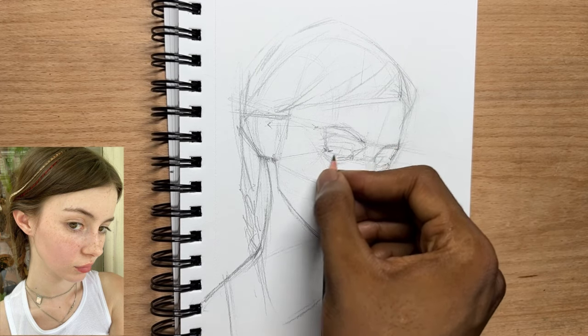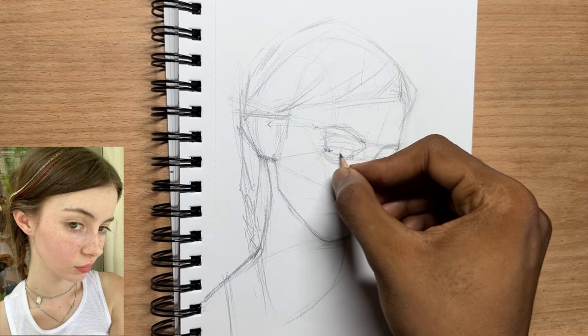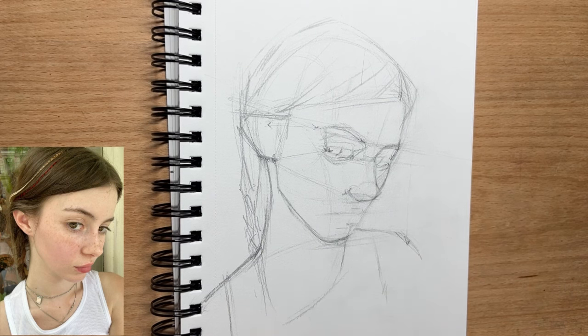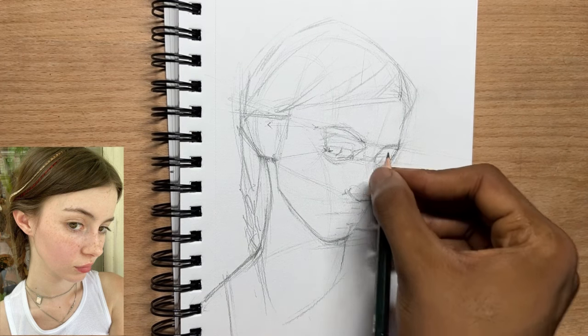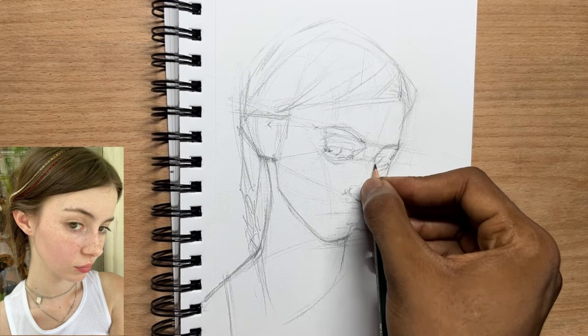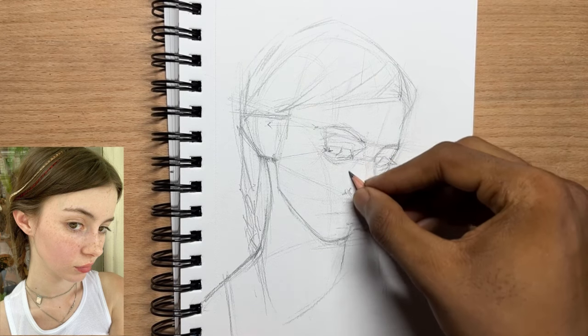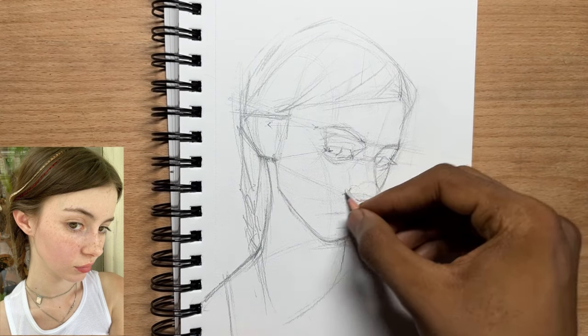Okay, the iris, I'm not sure. Okay, so this is gonna be the iris. Let's see compared to this one if we got that right. The eyelashes. Let's add the plane of the nose. Here, the side plane.